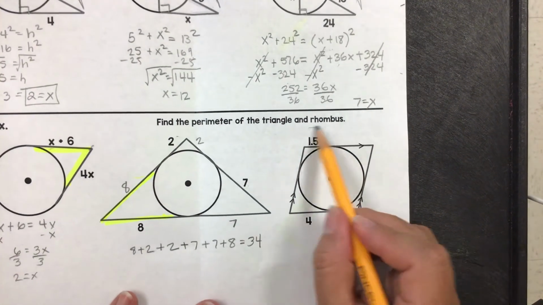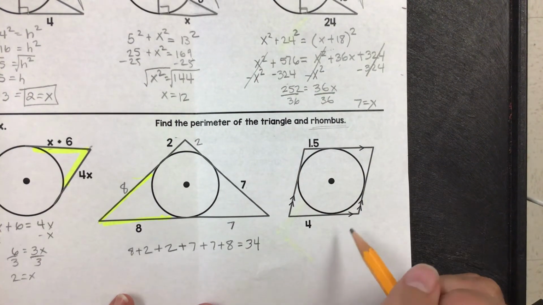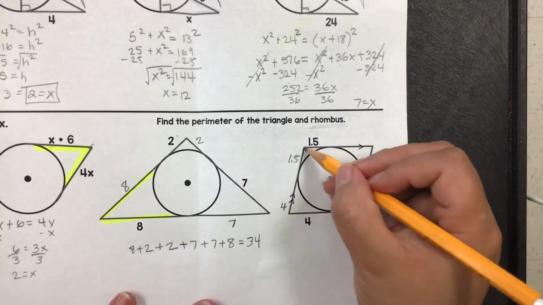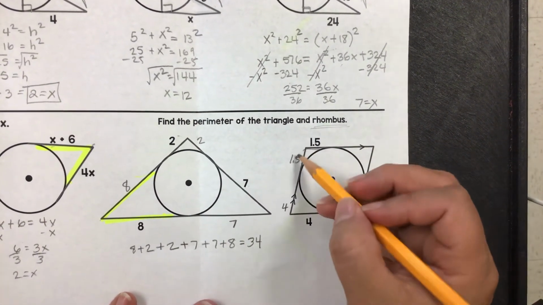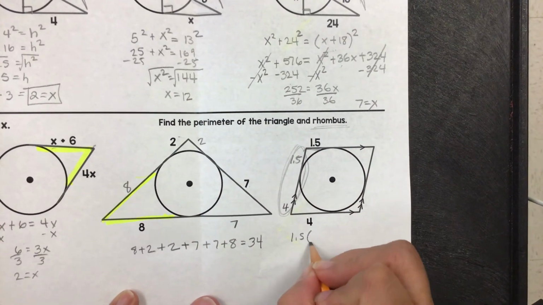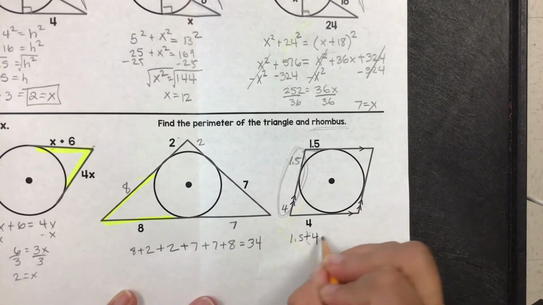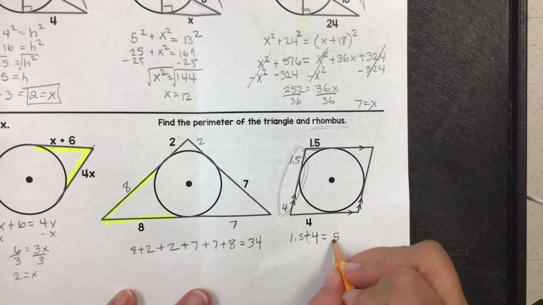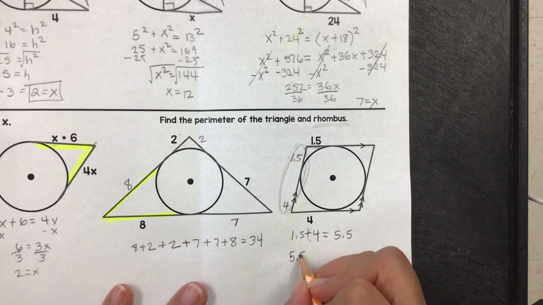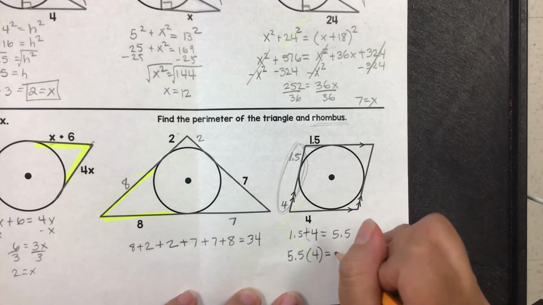And then this is a rhombus. They tell us it's a rhombus. That means that all 4 sides are equal. Well, this is 4 right here, and then this is 1.5 because those are tangents. That means one side of this rhombus is 1.5 plus 4, which gives you 5.5. But there's 4 sides. So we're going to do 5.5 times 4, which equals 22.